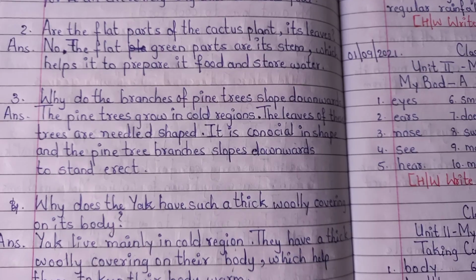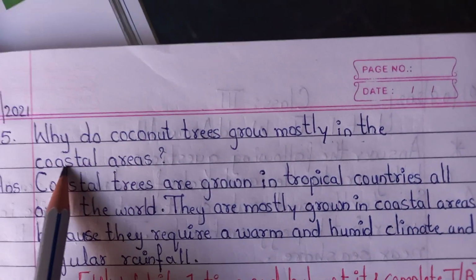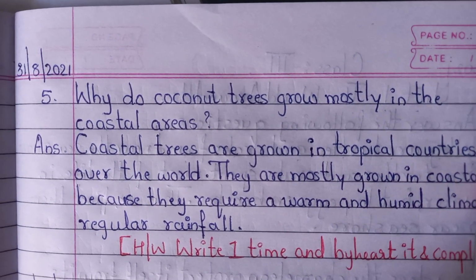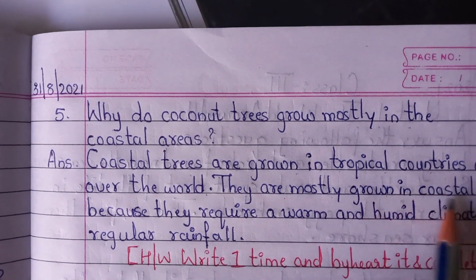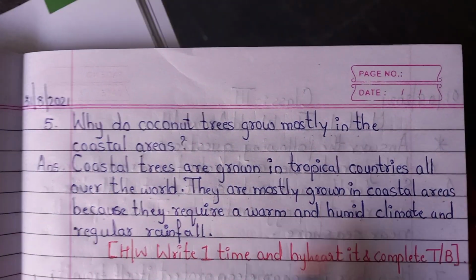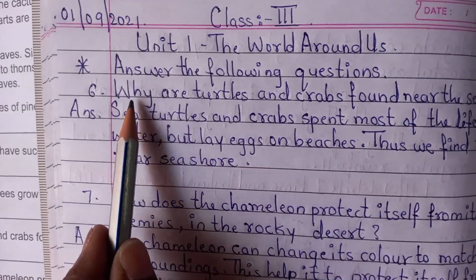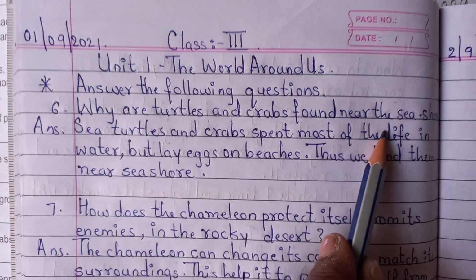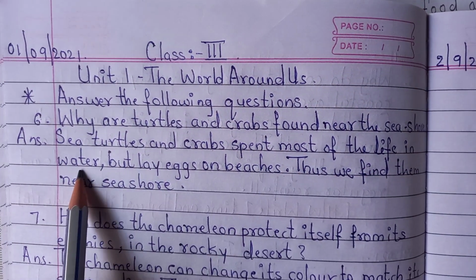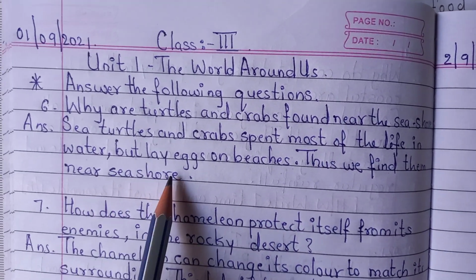Come to 5th question now. The 5th question is, why do coconut trees grow mostly in the coastal areas? Coconut trees are grown in tropical countries all over the world. They are mostly grown in coastal areas because they require a warm and humid climate and regular rainfall. These 5 questions, then come to the sixth one. See children, sixth question is, why are the turtles and crabs found near the seashore? Sea turtles and crabs spend most of their life in water but lay eggs on beaches. Thus we find them near seashore.